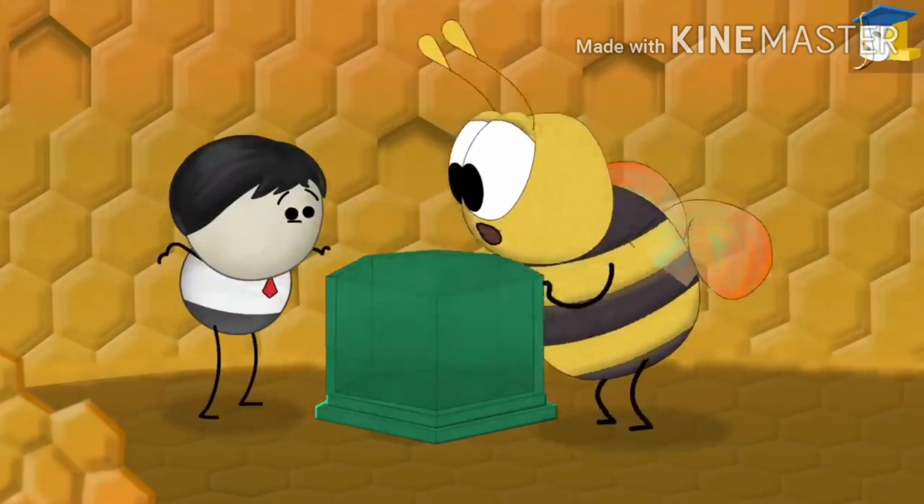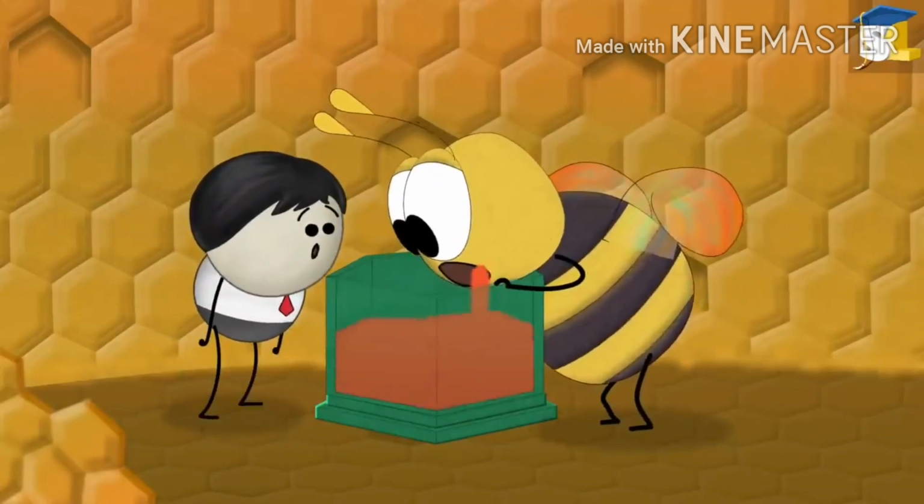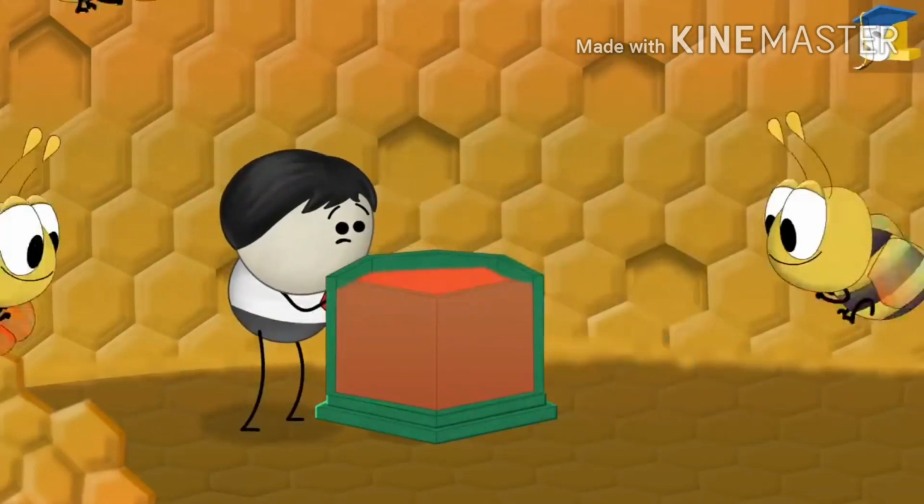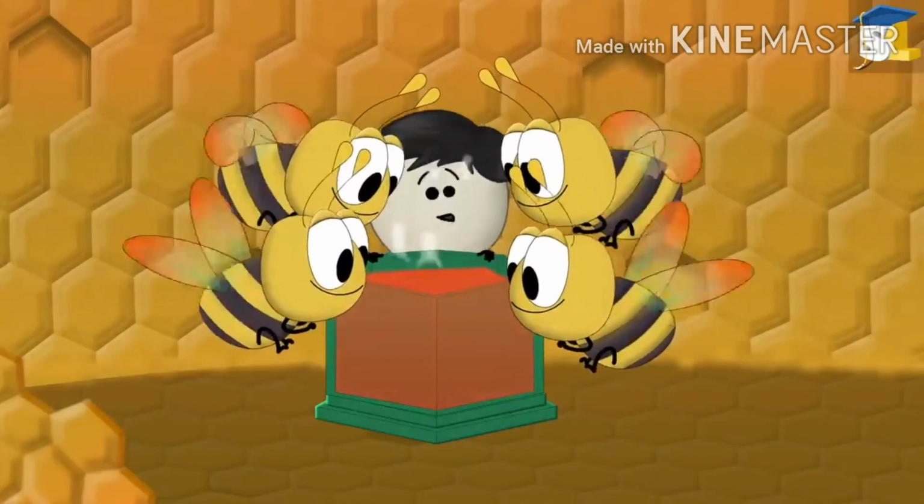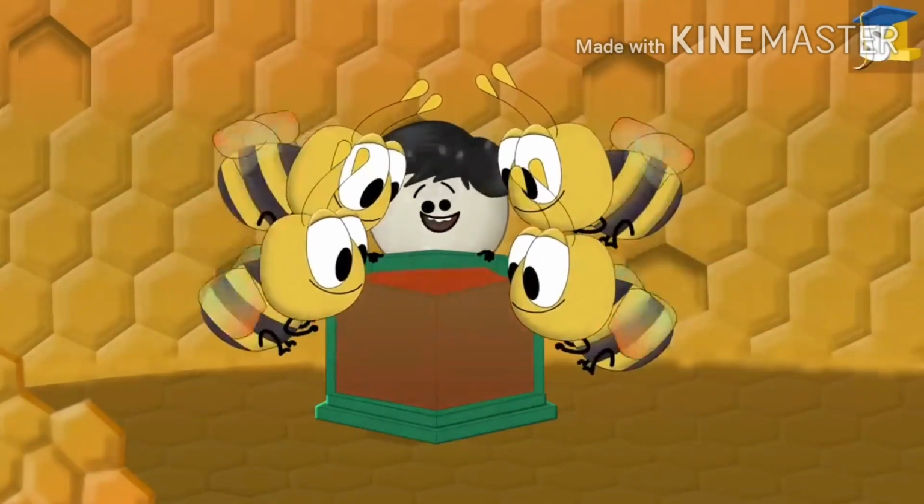Then, the mixture of simple sugars is stored in the honeycomb. At this point, the mixture is still watery. Hence, the bees flap their wings, which evaporates water and thickens the mixture to eventually form honey.